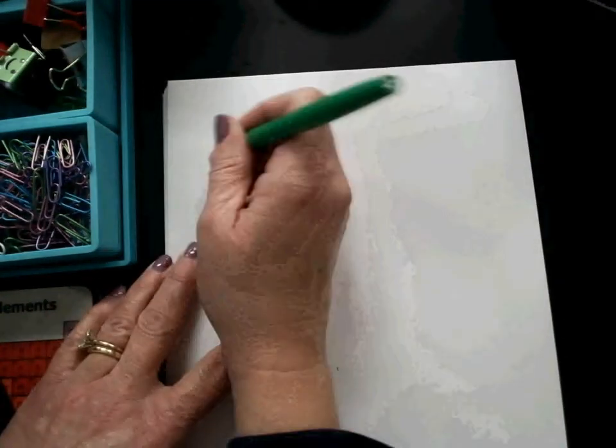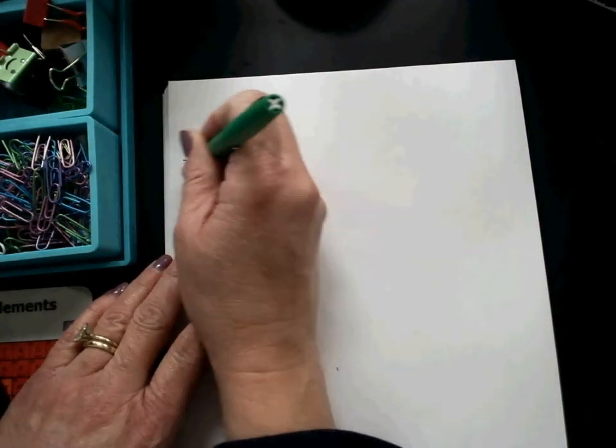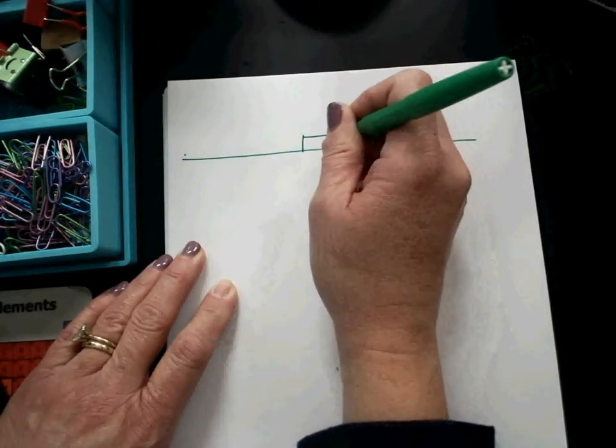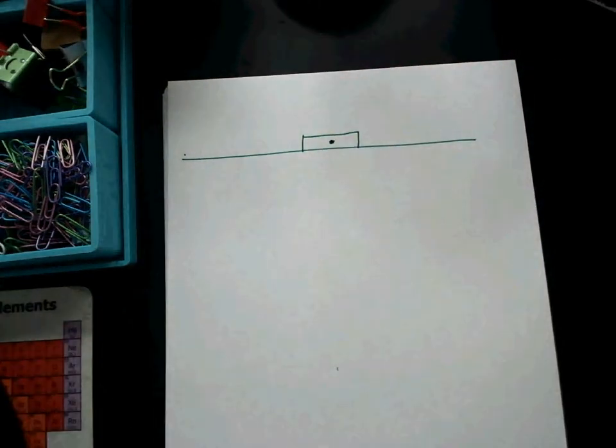I'm going to ask you some questions about it. I'm going to put that drawing up here at the top so I've got it to work from. Okay, so I've got my book on the table.